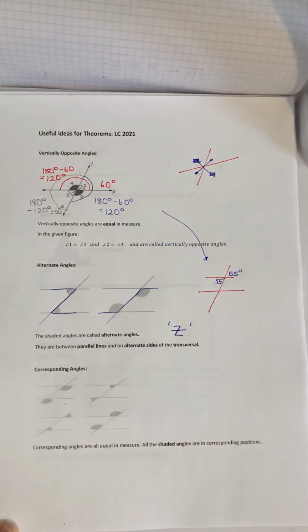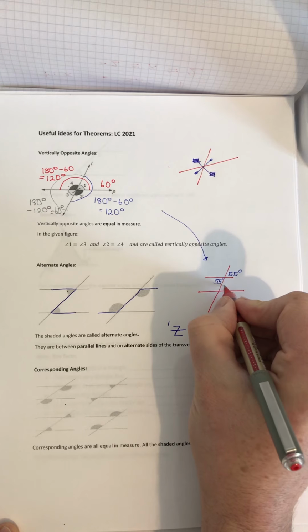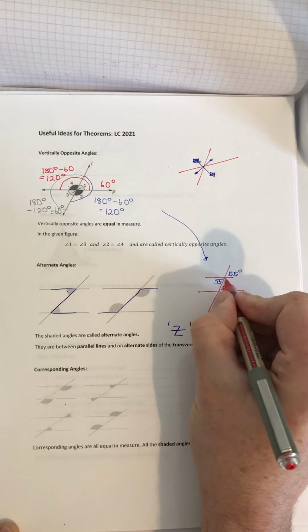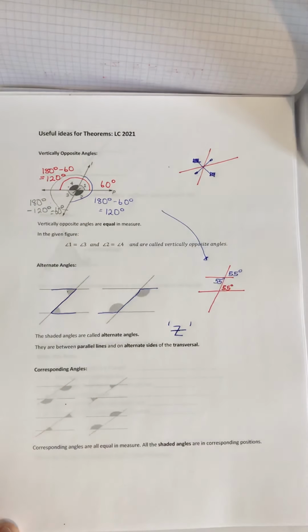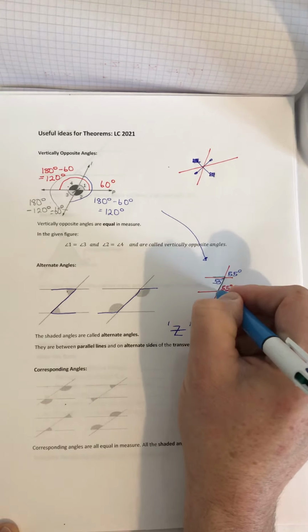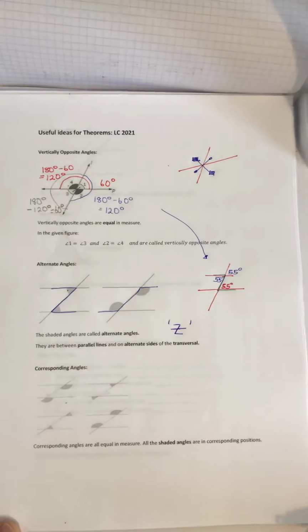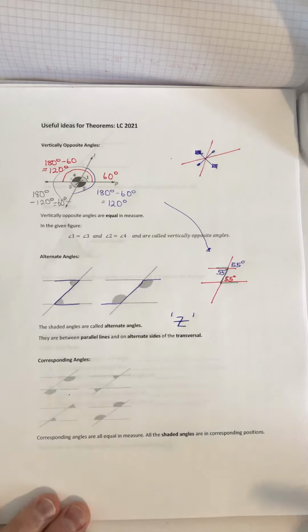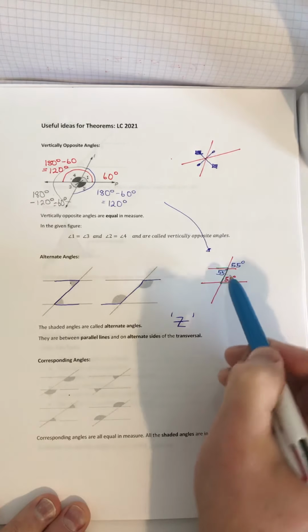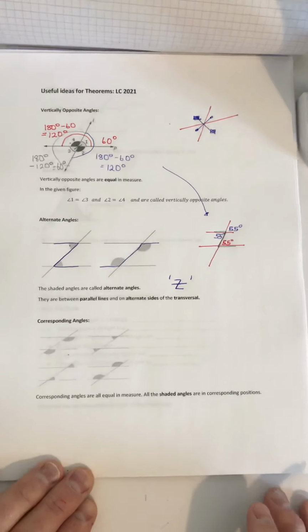But it also means that this angle here is 55 as well, because you can draw the letter Z. That's vertically opposite and alternate in the same picture.